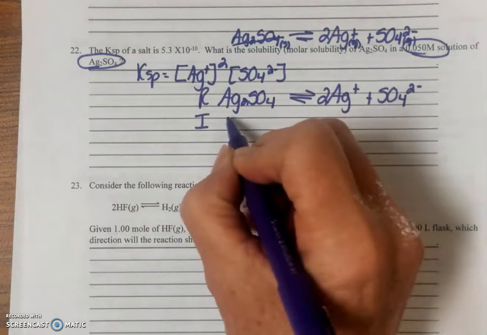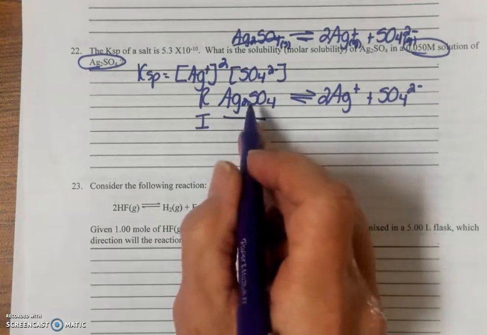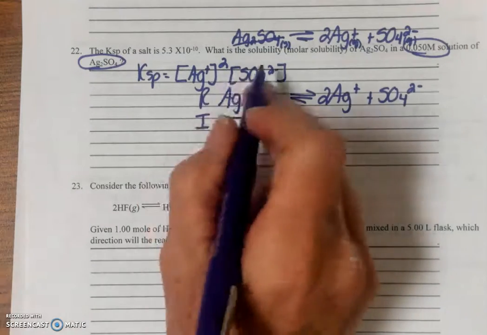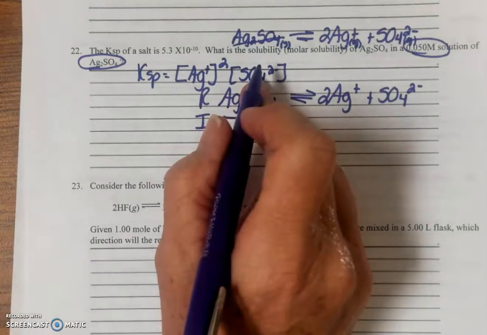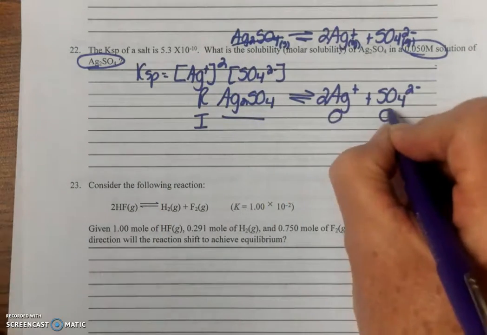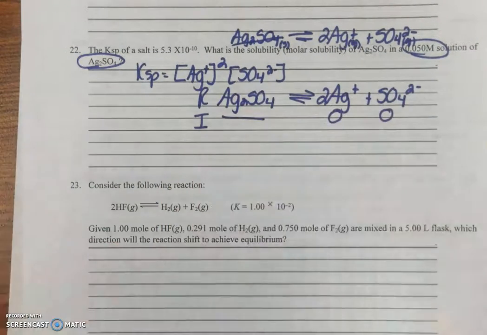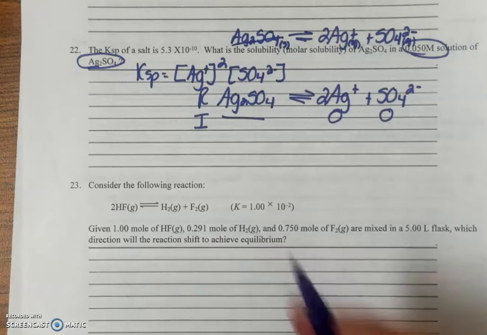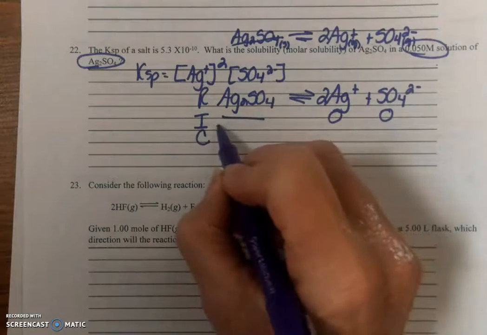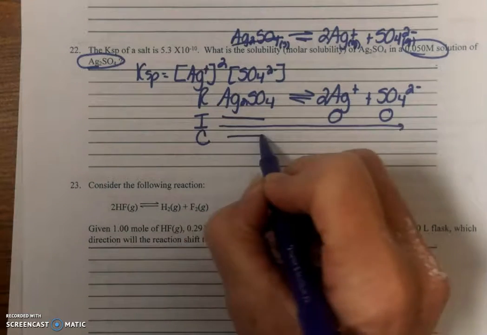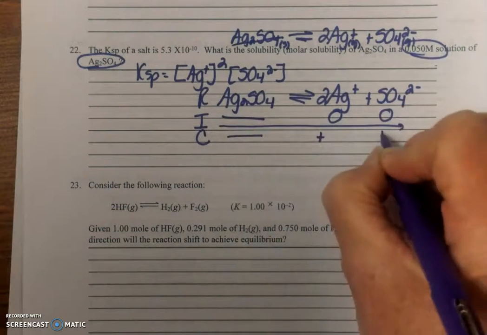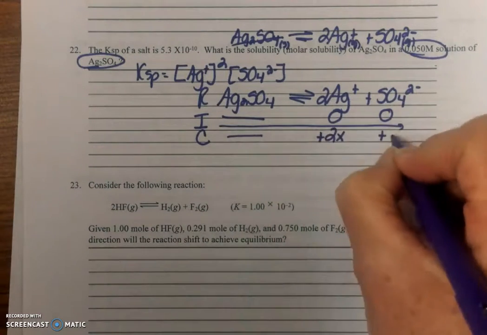Now, when I get to my initial, who cares about that? That's a solid. I'm not interested in it. It's not in my equilibrium expression, so I don't care. These are 0. That's how I start. I have this salt sitting above my beaker, that's initial, and then I'm going to dump everything in there and see it reach equilibrium. So my change is going to be in this direction. Who cares about that? This is plus, this is plus, this is 2x, and this is x.